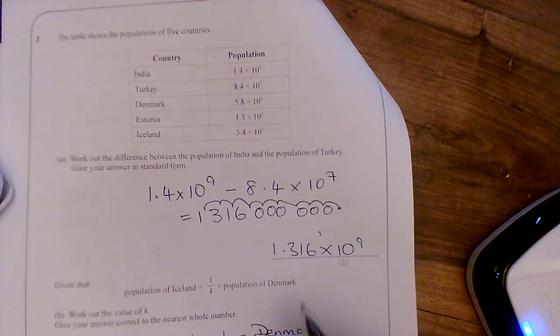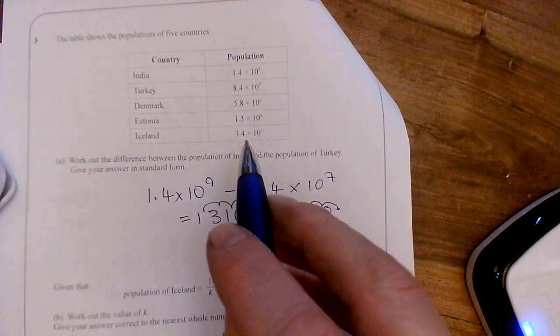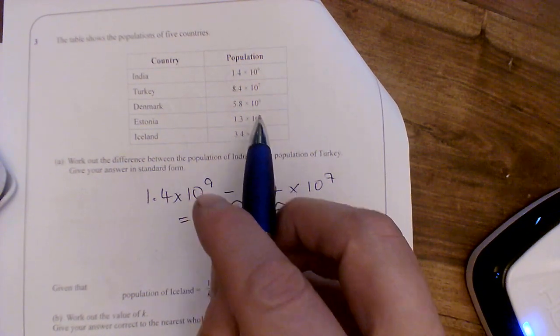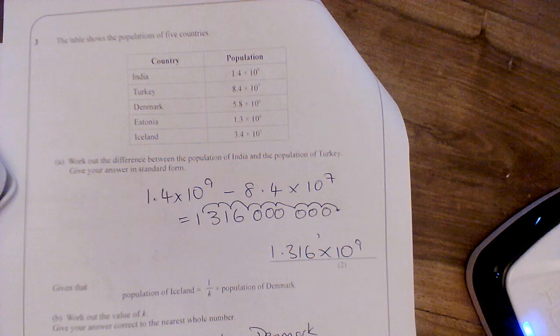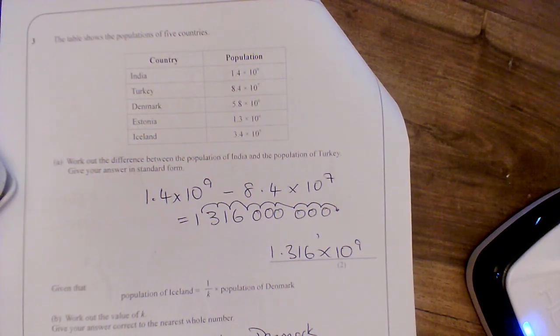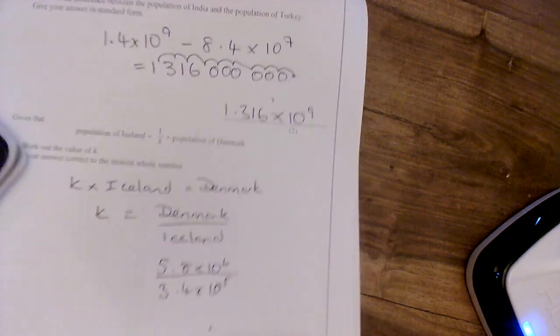Right, so let's have a look where we're at now. So now we're on Denmark. We've got 5.8 times 10 to the 6, and then we've got 3.4 times 10 to the 5. There's our two numbers, so Denmark and Iceland, and then we can just grab our calculator and figure what that one is.